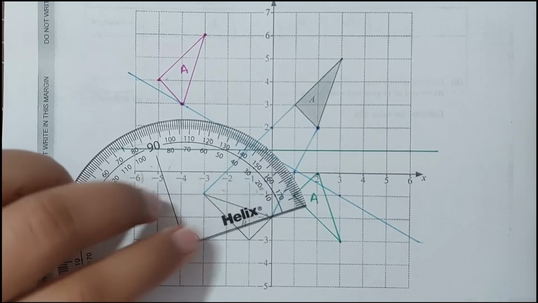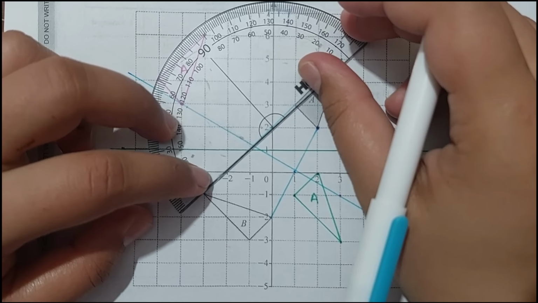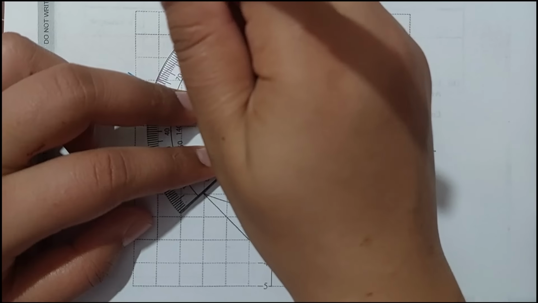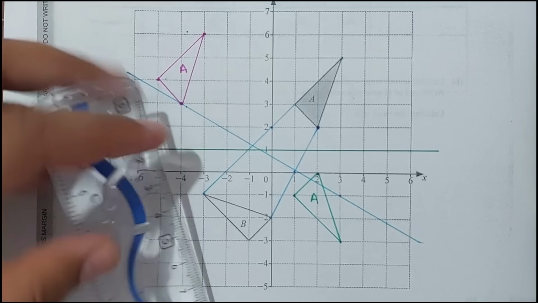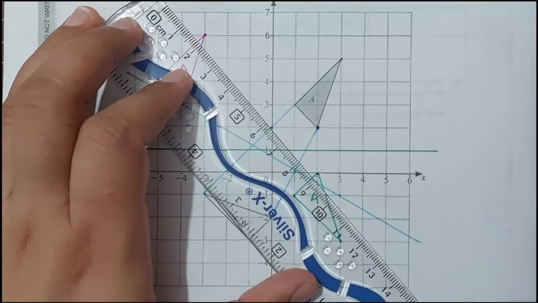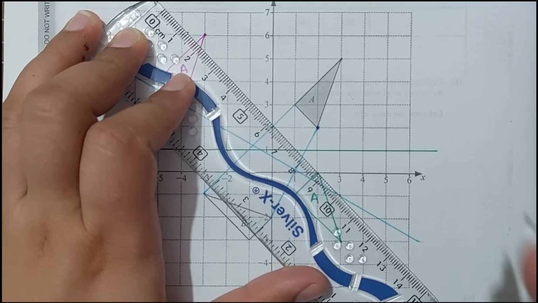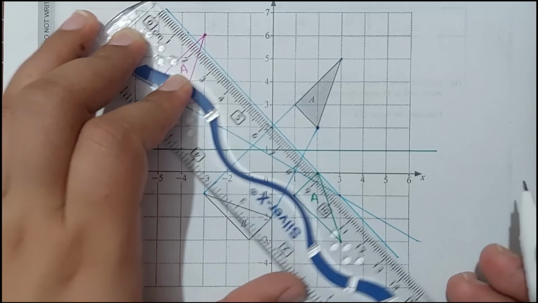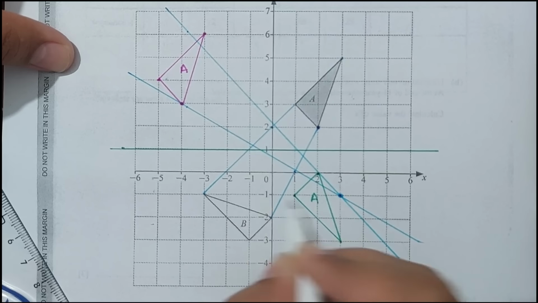Let's find out its perpendicular. Yep, that is a perpendicular. Match this. Okay, let me match the two perpendiculars. Now you can see the two perpendiculars pass through this point, 3 and -1.